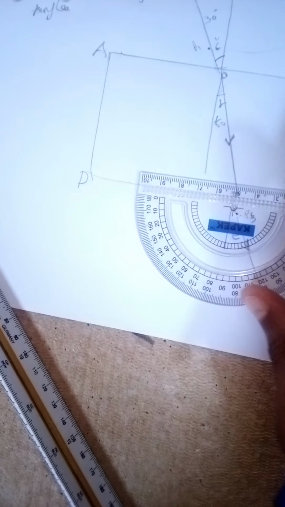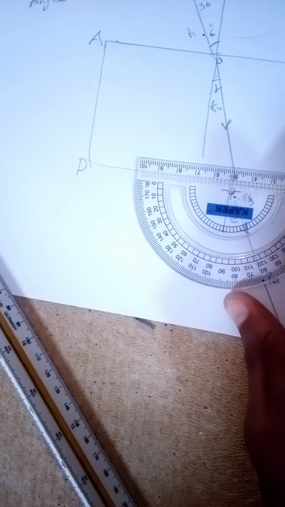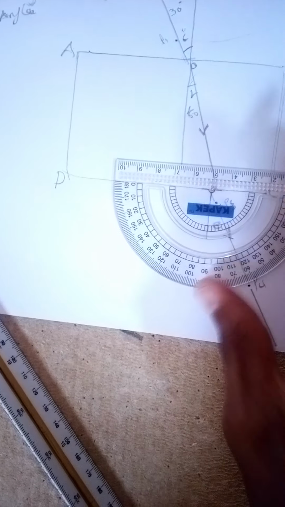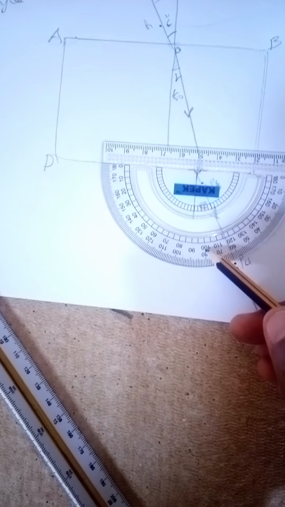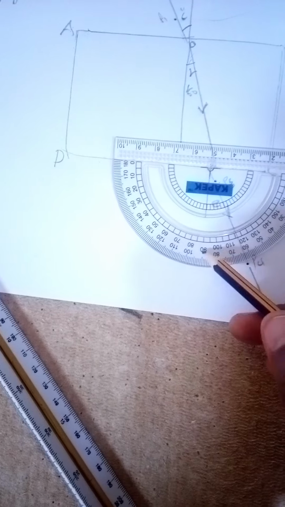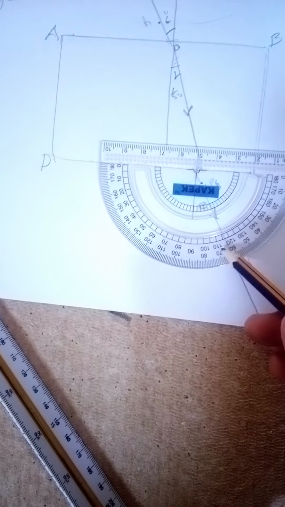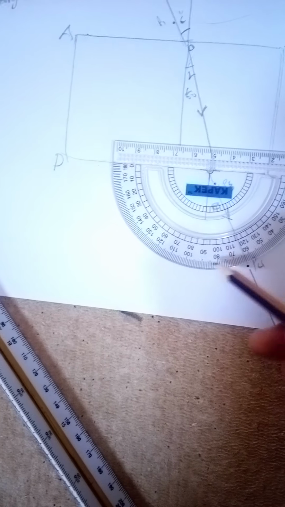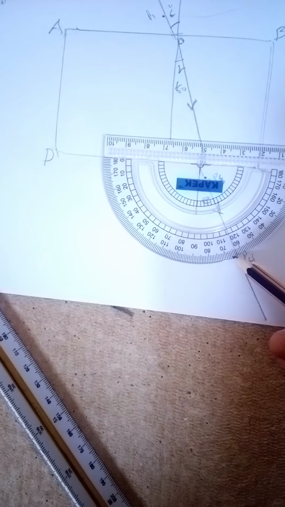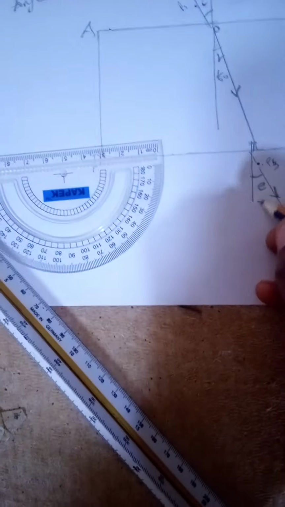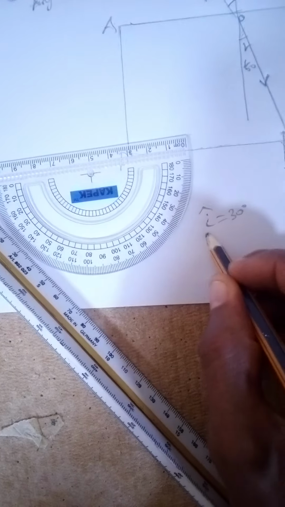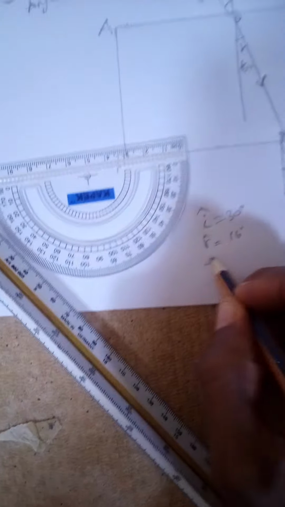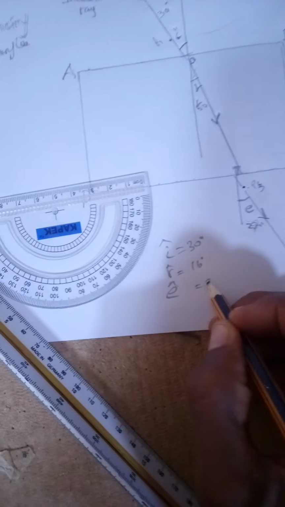Then your emergent angle, you measure it with your protractor. Here is your 0. This is the line you are looking for. The difference between 90 and 100 is 10. So 10, 20, 25, 26, 27 degrees. So when angle of incidence is 30 degrees, refracted angle is 16 degrees, emergent angle is 27 degrees.